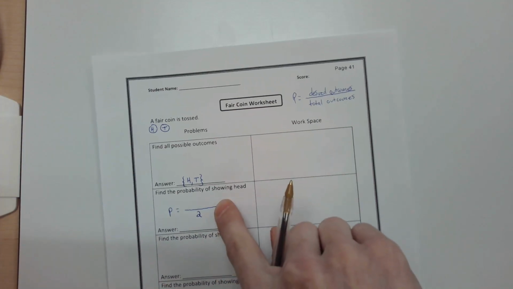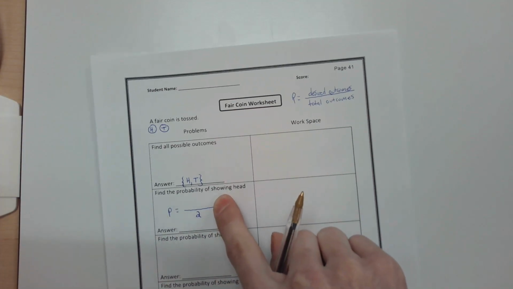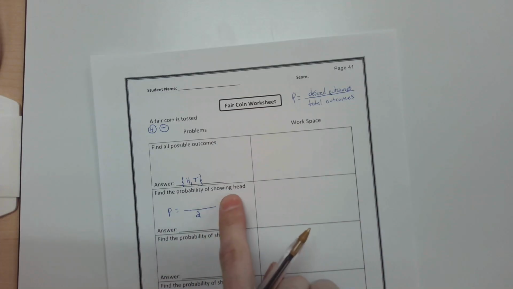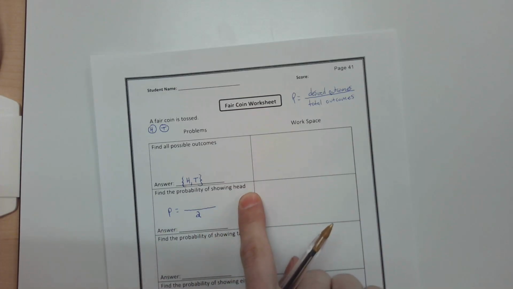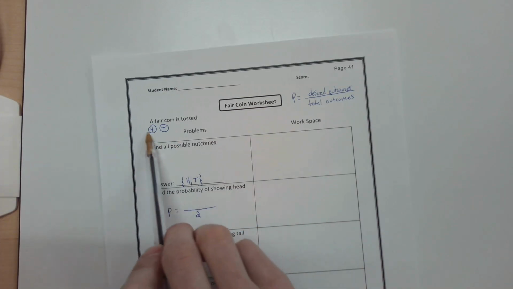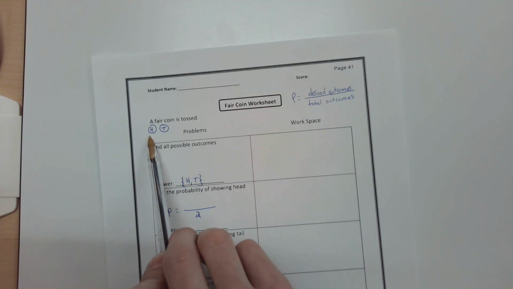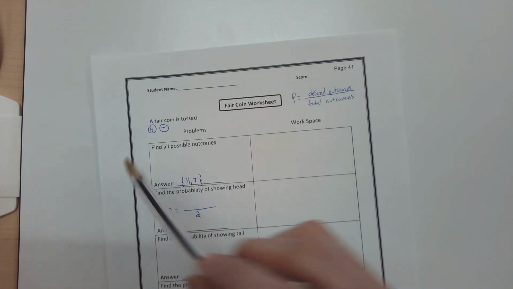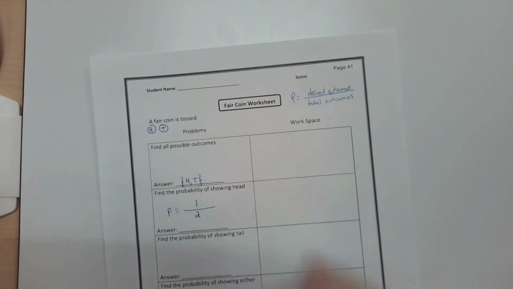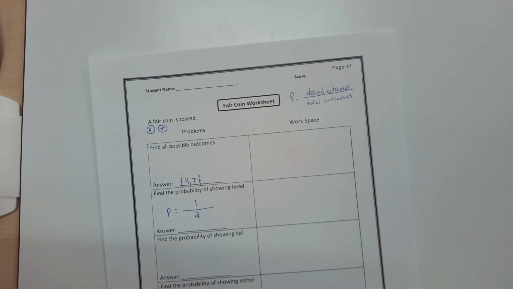The number that you desire is going on the top. So find the probability of showing a head. How many options are heads? There's only one. So one option is going on the top. This is your final answer.